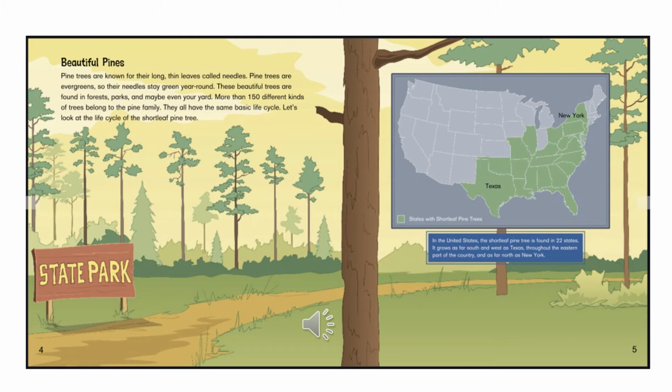Then there's a map on the right-hand side on page 5. And as a reader, I'm wondering, why has the author placed this map here? He obviously wants me to know something about pine trees. So I notice on the map that there's New York and Texas labeled, and I notice that they're shaded in green. So in my thought process, I'm thinking the author's trying to tell me these are the places where you'll find these shortleaf pine trees. The text didn't tell me that, so that means that this map is adding to my knowledge about pine trees. Let me read the caption and see if it gives me any more information.